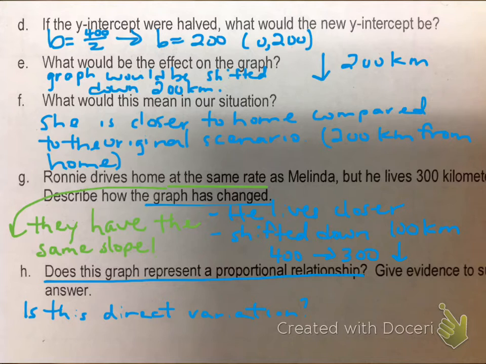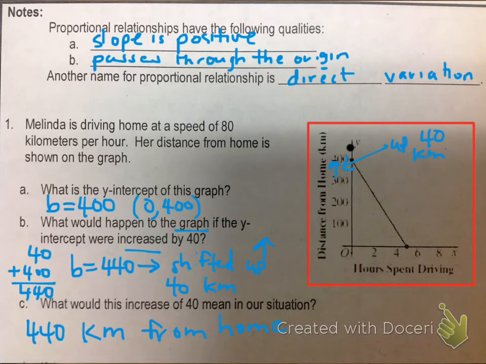Okay, so if we look at our graph, excuse me, if we look at our graph back at the beginning, let me go back a little bit. If we look at our initial graph here in this red box, one of the things that we can do, the quick, easy indicator of if it's a direct variation, is by checking to see if it goes to the origin.